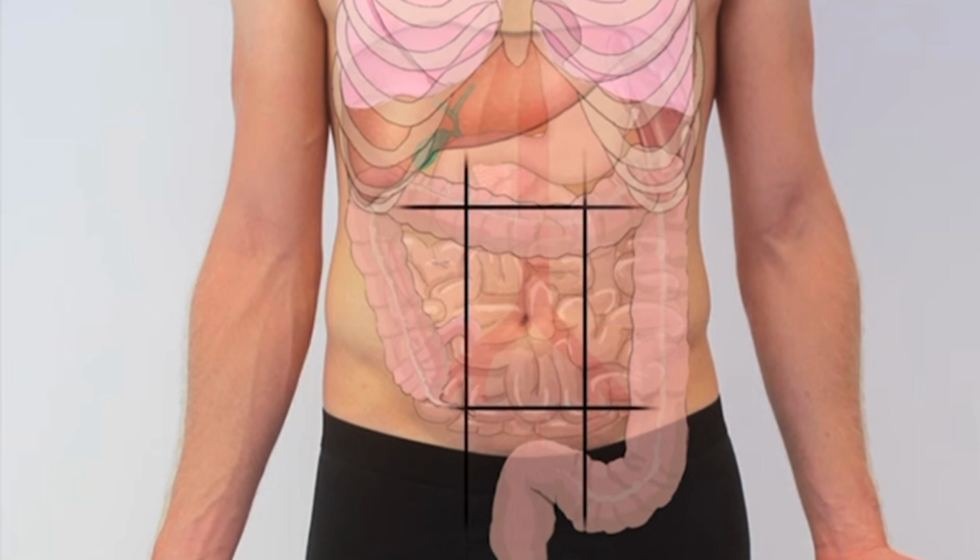Another common scheme divides the anterior abdominal wall into 9 anatomical regions. As part of this distribution, the upper, middle, and lower abdomen are separated into thirds. These regions enable more specific findings during examination.